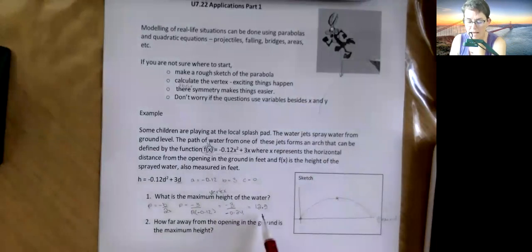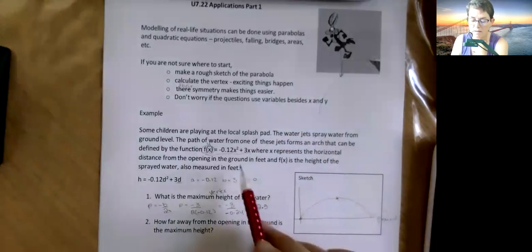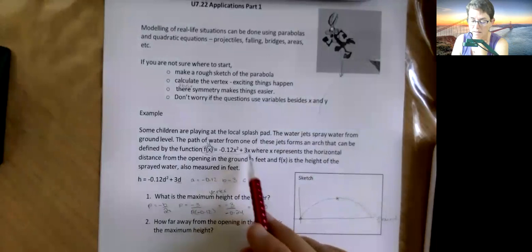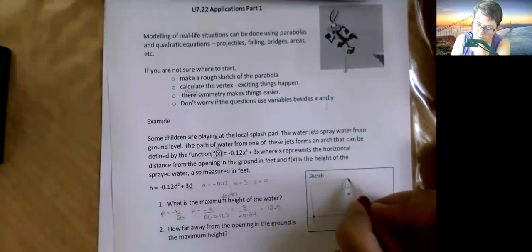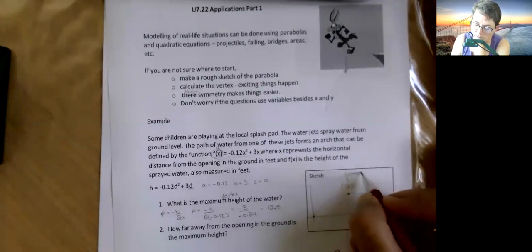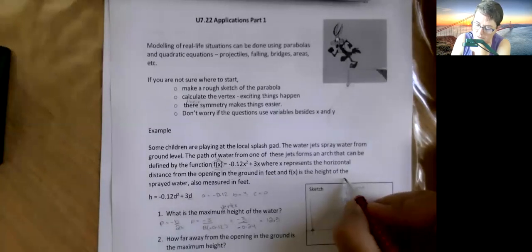Okay, and that is essentially your x-coordinate. So 12.5, and that refers to the distance. And I'm going to put horizontal distance.